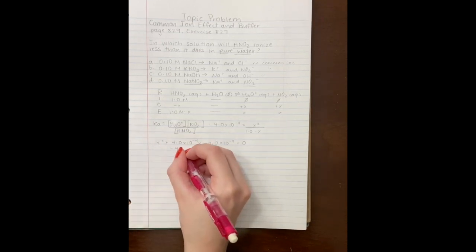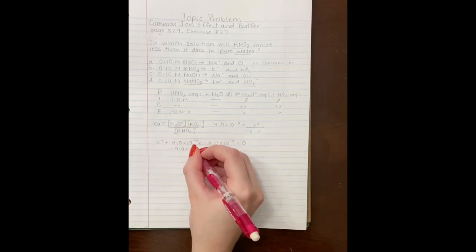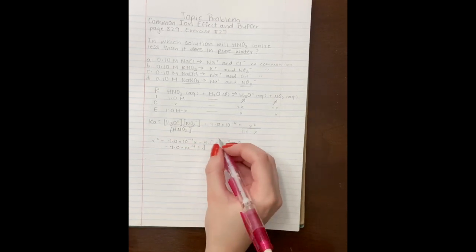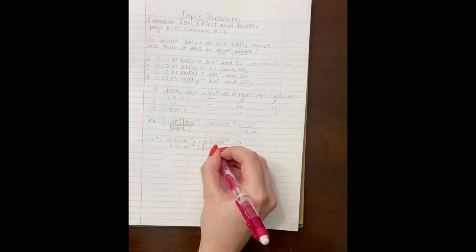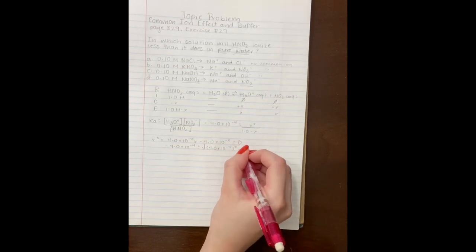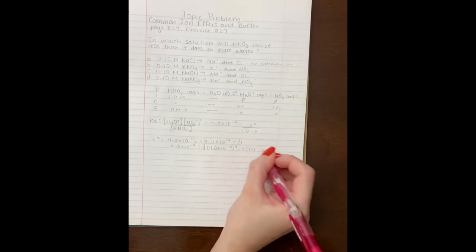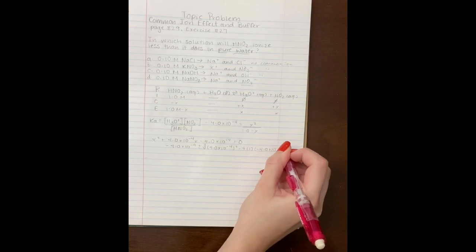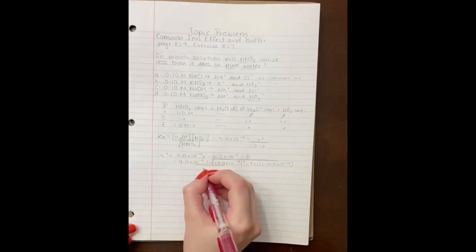So we get negative 4.0 times 10 to the minus 4 plus or minus the square root of 4.0 times 10 to the minus 4 squared minus 4ac, over 2a.